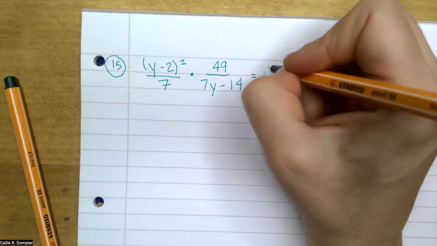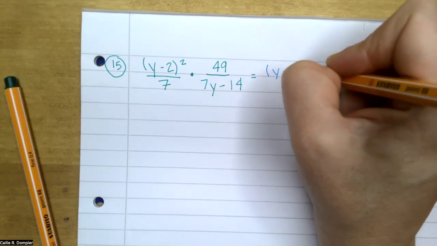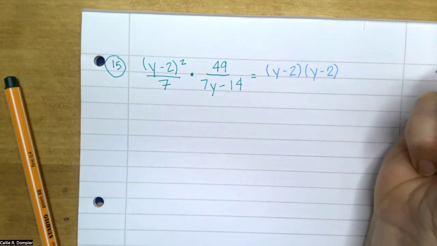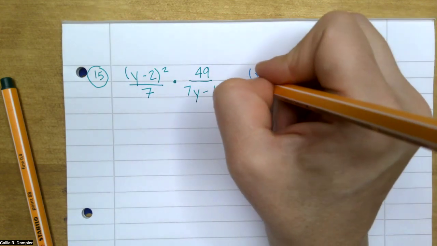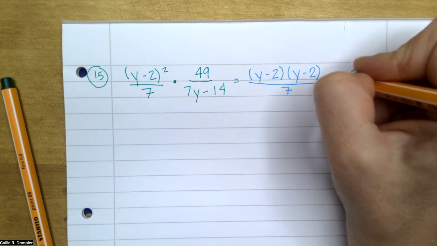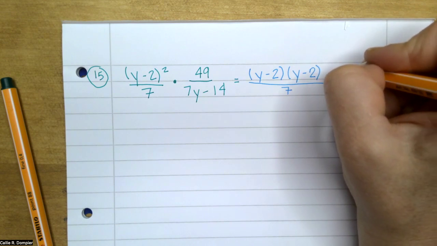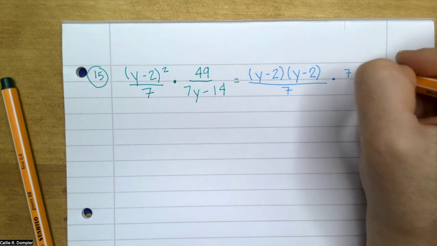Y minus 2 quantity squared means we're going to write y minus 2 times y minus 2, right? It's not just y squared minus 4. It's the whole thing multiplied by itself. Divided by 7, you can't simplify 7, times 49. The prime factorization of 49 is 7 times 7.